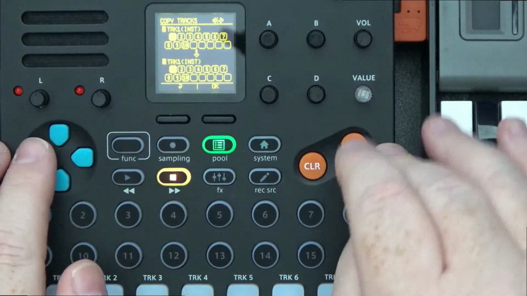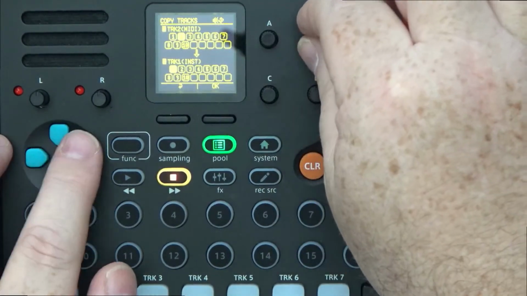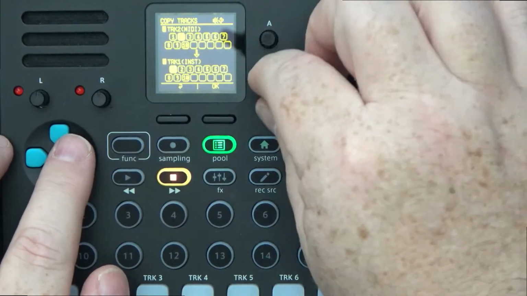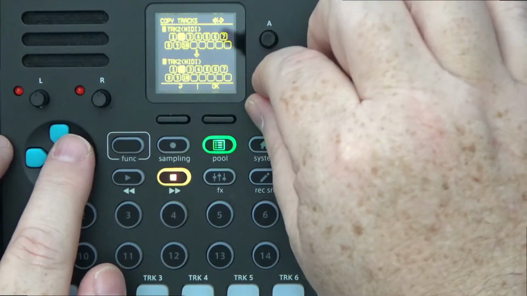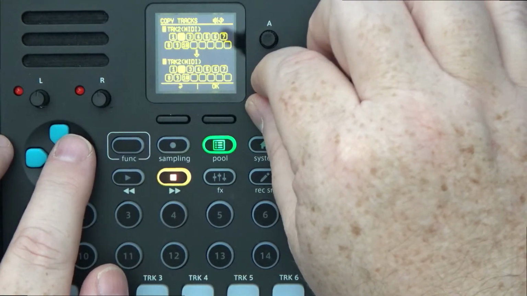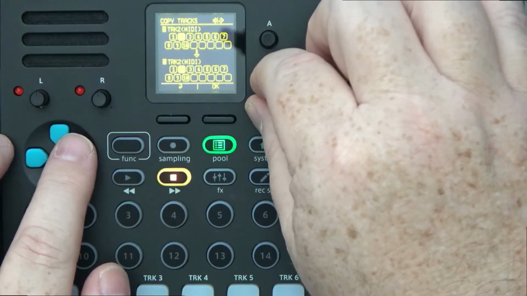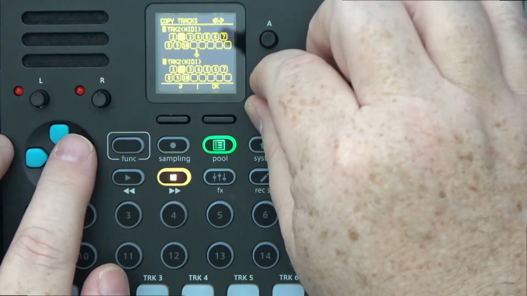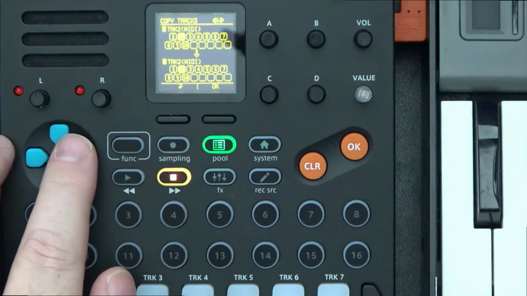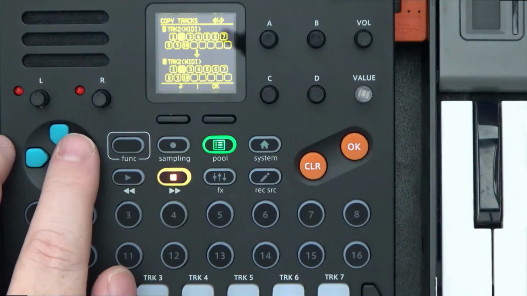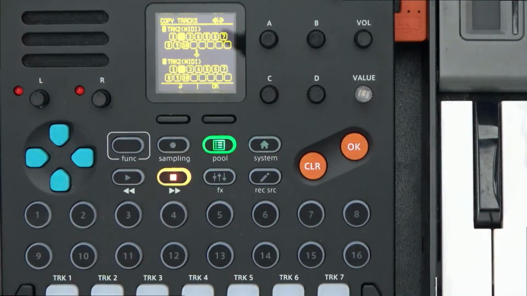Where are we? That one there. Copy track 2 to track. No. We want to copy scenes. That's not what we want.